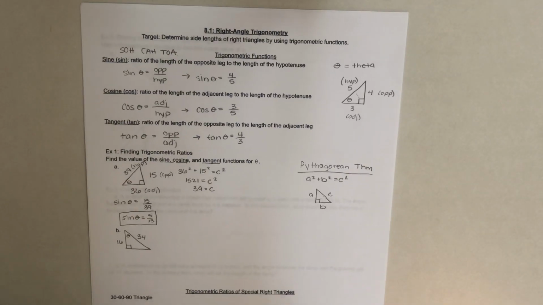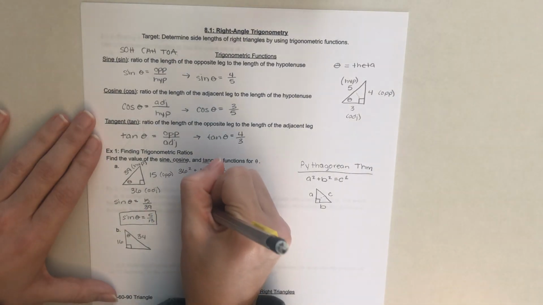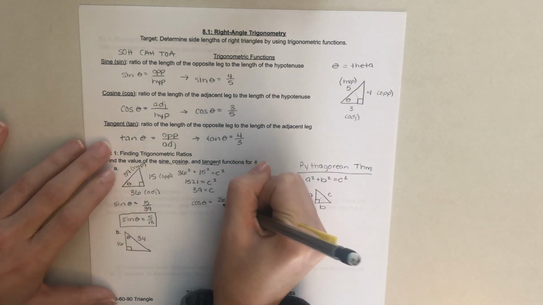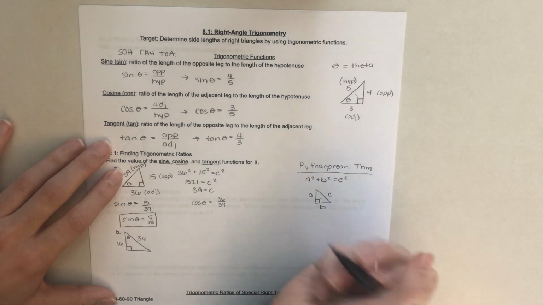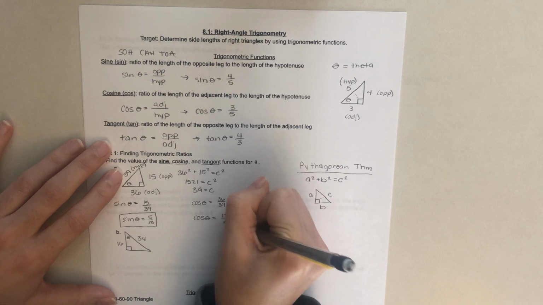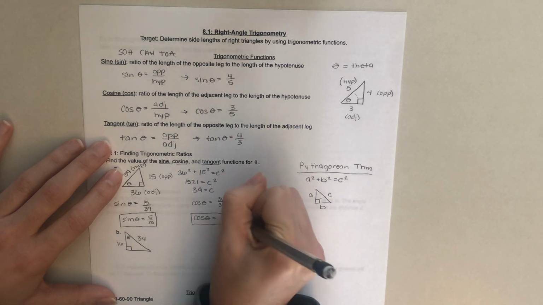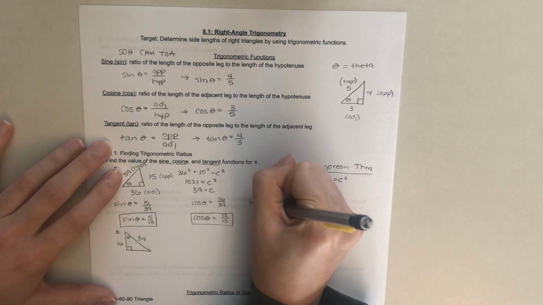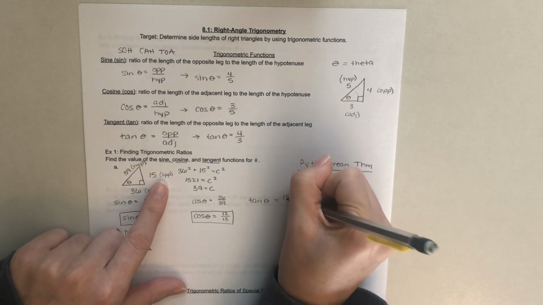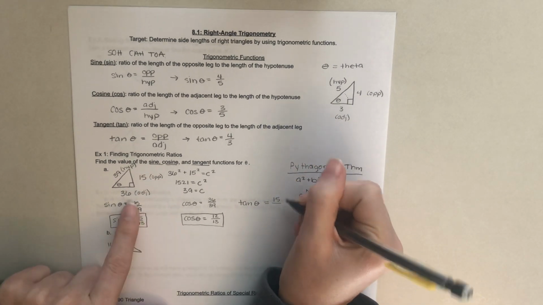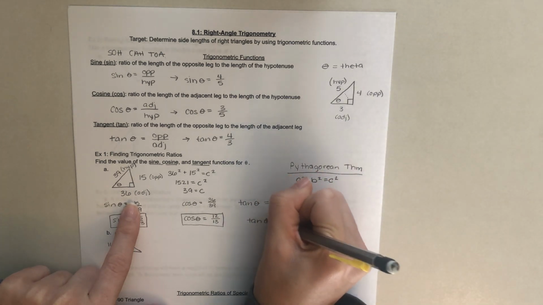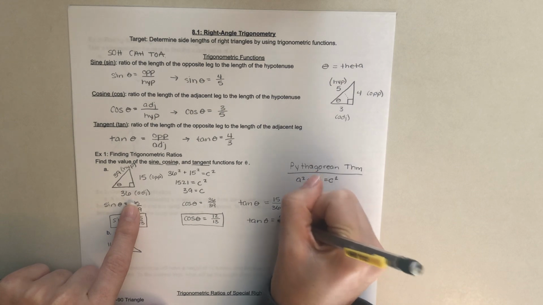Okay. So then that is my sine. Cosine theta is adjacent, so 36 over hypotenuse, which is 39. This can be simplified to 12 over 13. Okay. And tangent theta is going to be opposite, so 15 over adjacent, which is 36. So then my tangent theta is going to be 5 over 12.